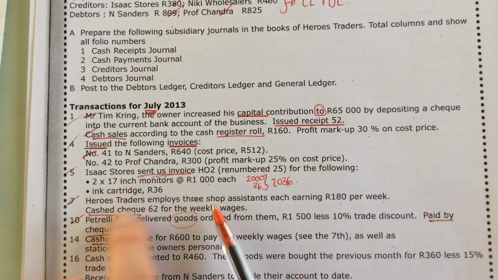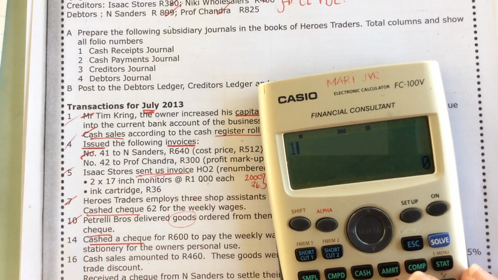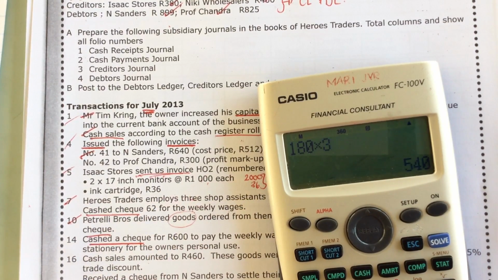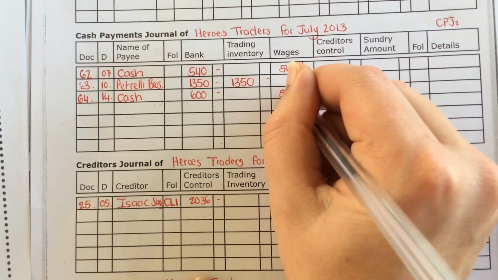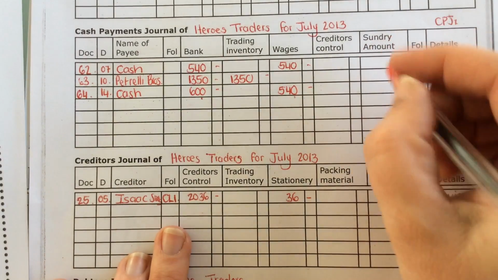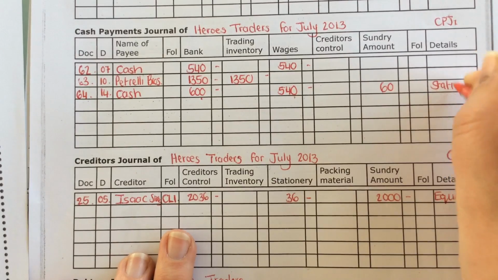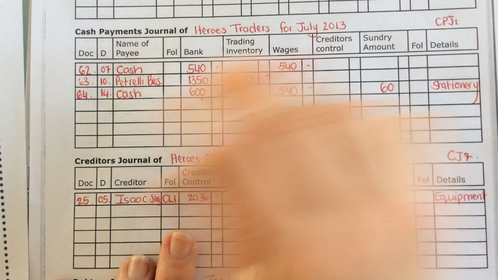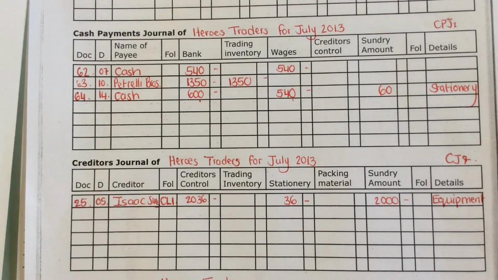If you look at the 7th, we employ 3 shop assistants, each earning 180 per week. So my wages per week is 180 times 3, which is 540. So 540 of this was for wages. And then what's the balance? What's 600 minus 540? It's 60. That is then for stationery. Okay, so you do it on one line, it's one check.